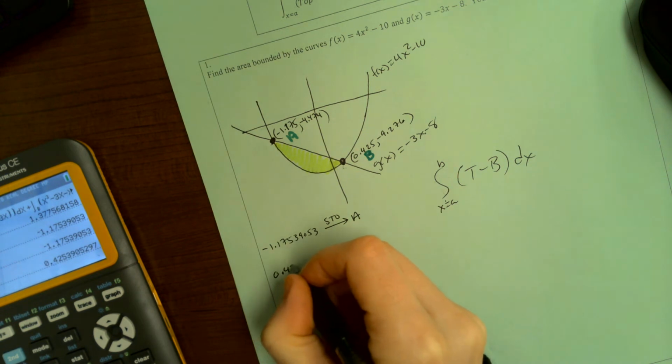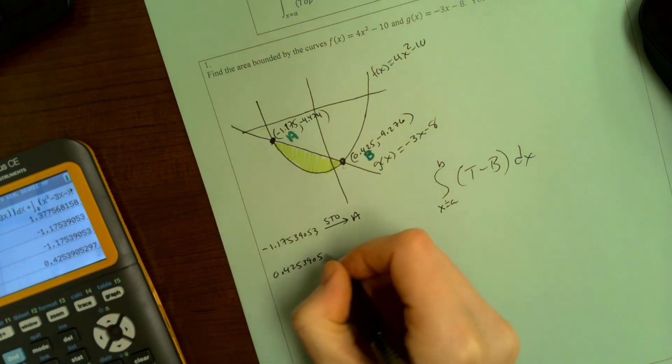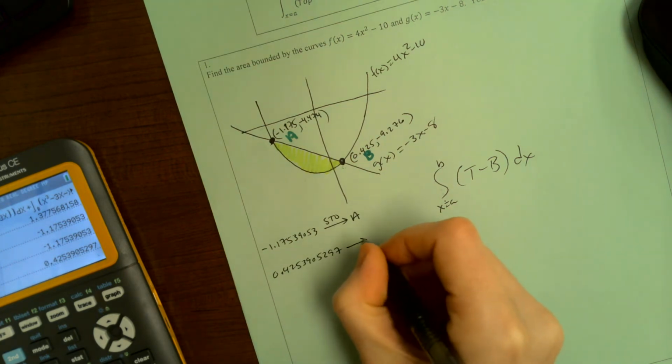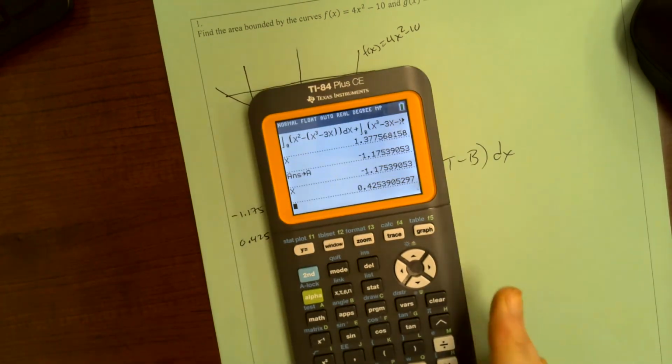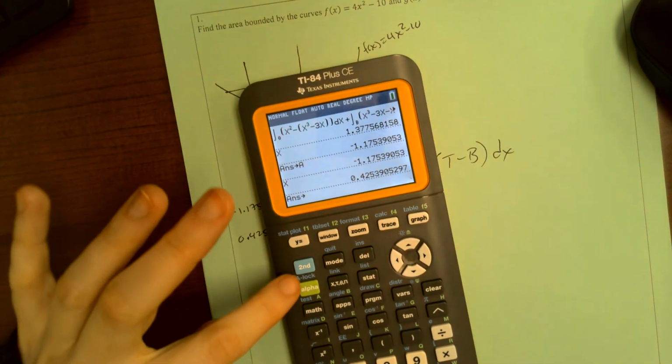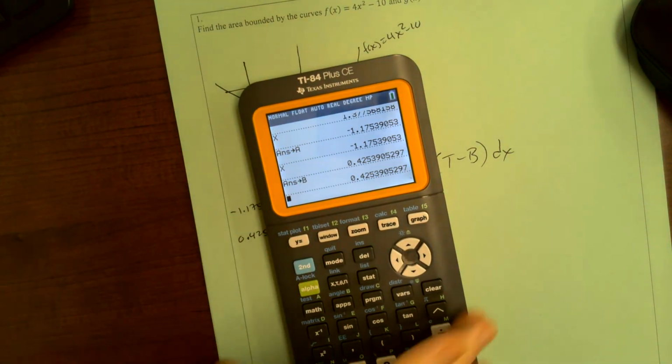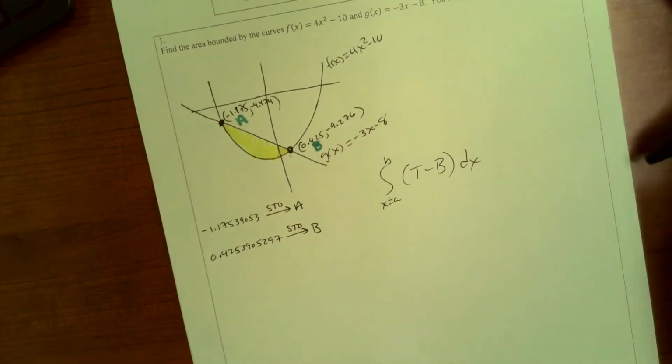That's 0.425, 390, 5.297, and I will store that as B. Okay, so store B. And now I'm going to do the integral.